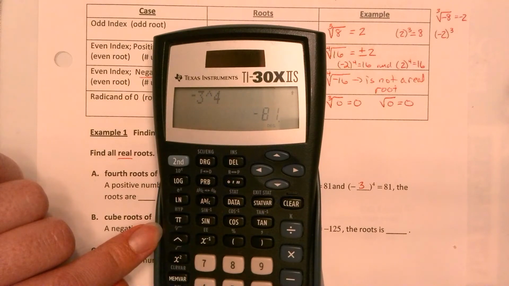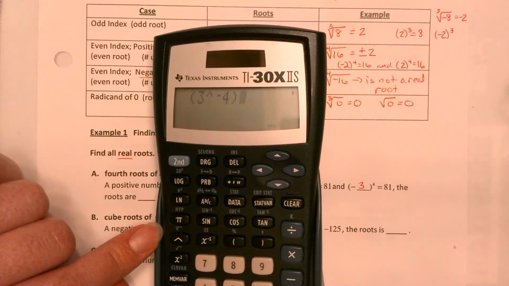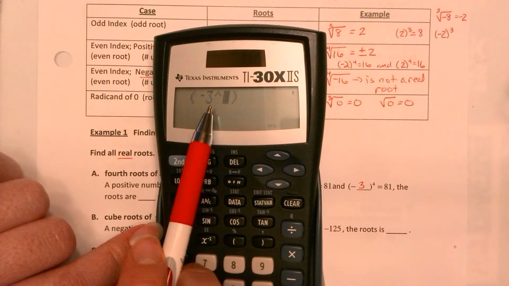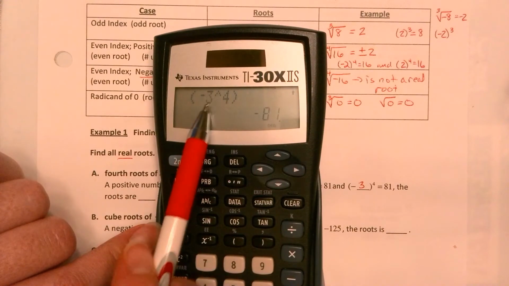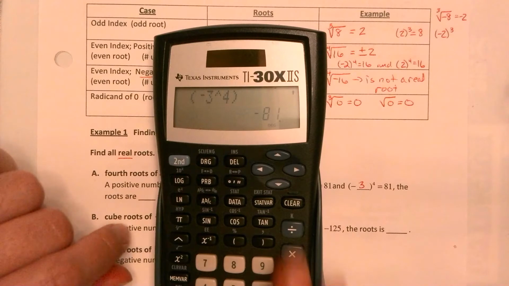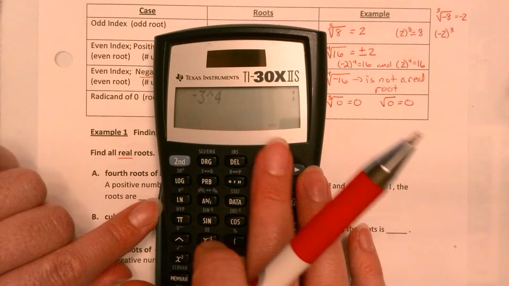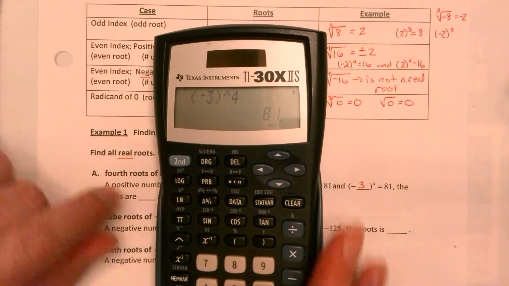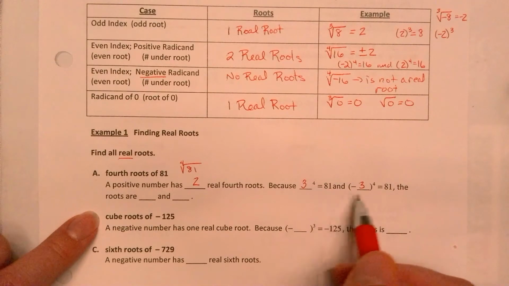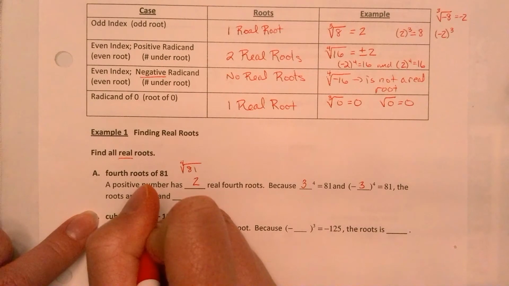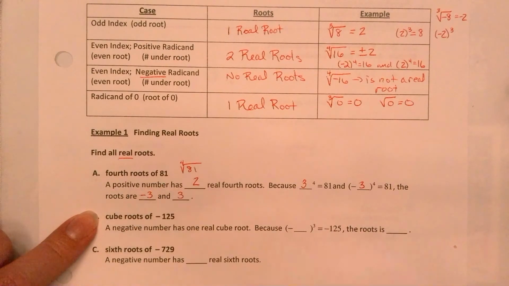So be really careful. The other mistake I get, I'll have students tell me, but I used parentheses, and they do this. Negative 3, and then they do a power of 4. This is a problem because, again, the 4 is only on the 3. The parentheses are not around the 3, it's just around the whole thing. So be really careful. We don't want to enter it that way. The proper way to enter this is in parentheses, and we get that 81. Okay, enough of that. So if 3 to the 4th is 81 and negative 3 to the 4th is 81, then the roots are negative 3 and positive 3. So we'll get two roots.